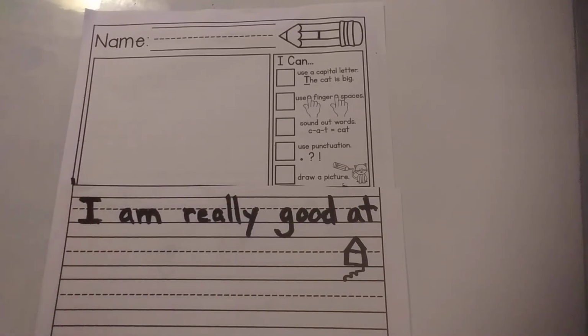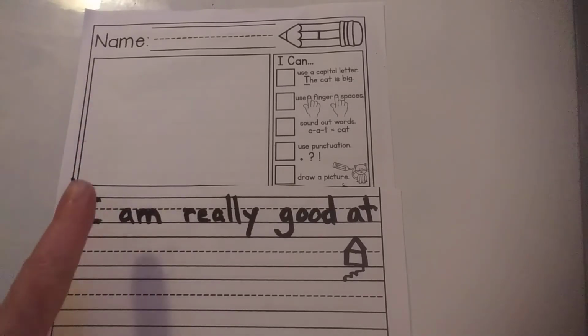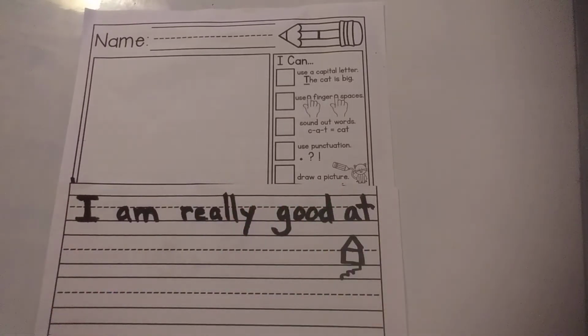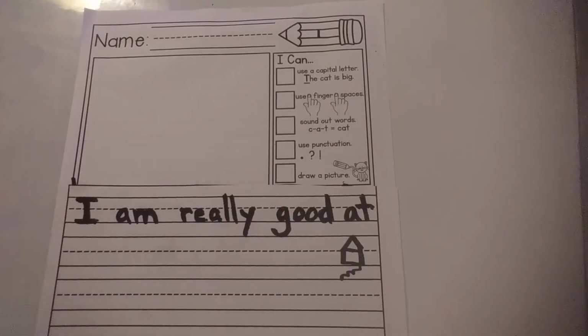Okay? And you've always got a free hand that you're not writing with, and you can use your pointer finger to leave spaces between words, because when you put words together for a sentence, you need to leave spaces in between them. Okay? Alrighty, let's take a look at what we've got so far.